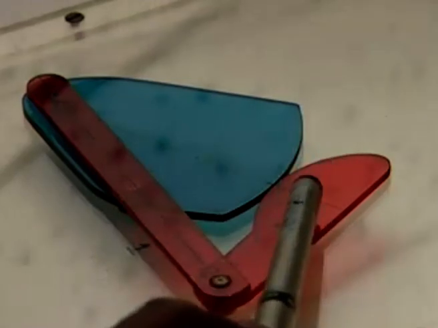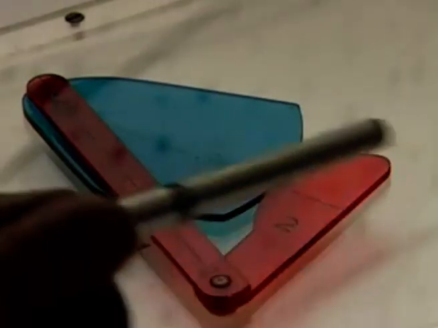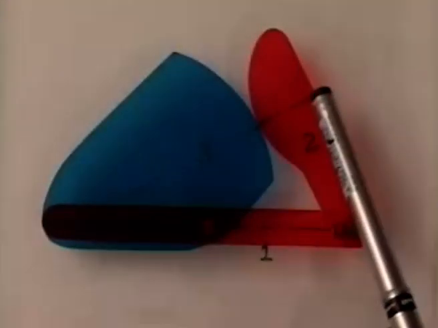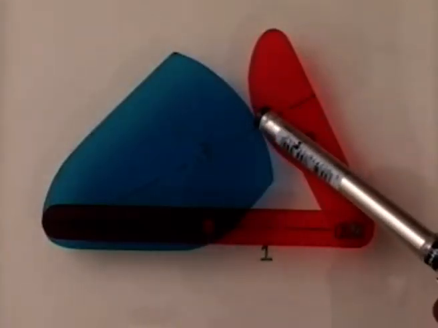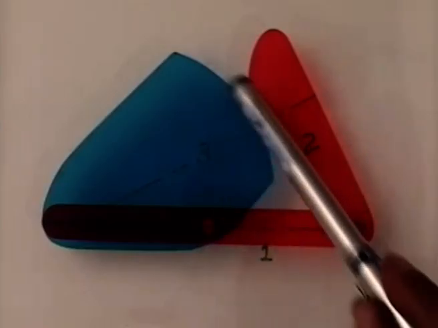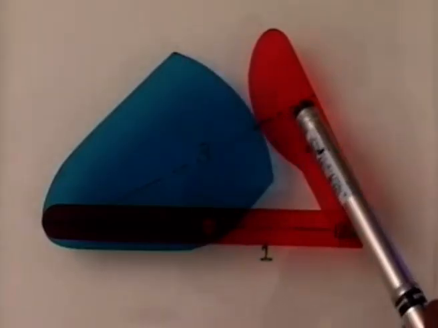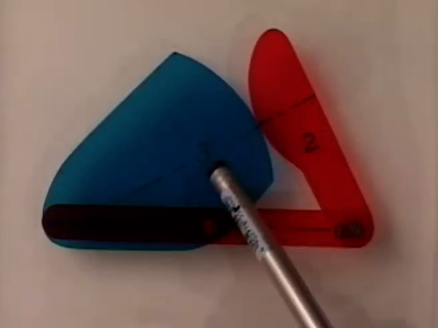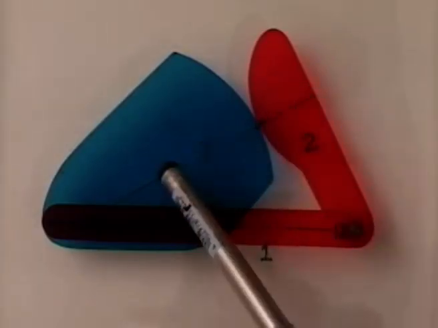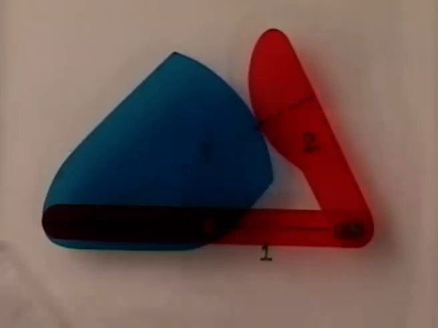Now the relative instantaneous center 2, 3 I know must lie along the common normal at this point of contact. This is a general higher pair. We have already discussed that in case of a general higher pair, the relative instantaneous center, in this case between body 2 and body 3, that is I2,3, must lie on this common normal.